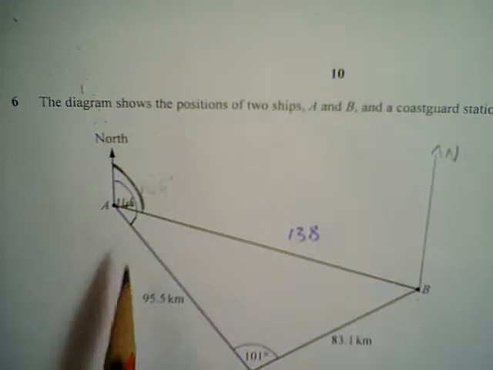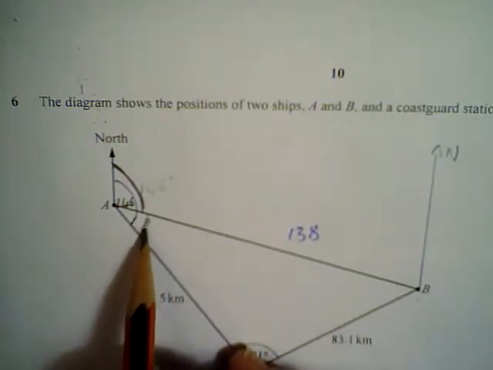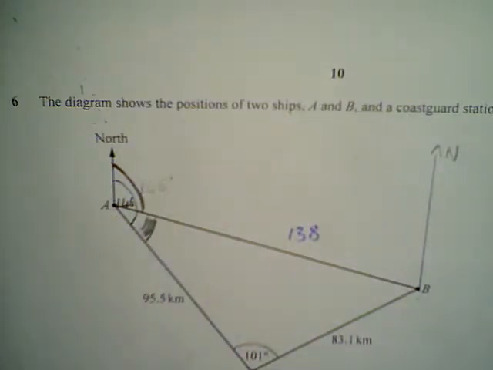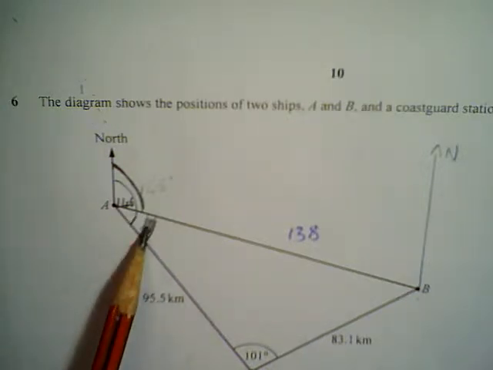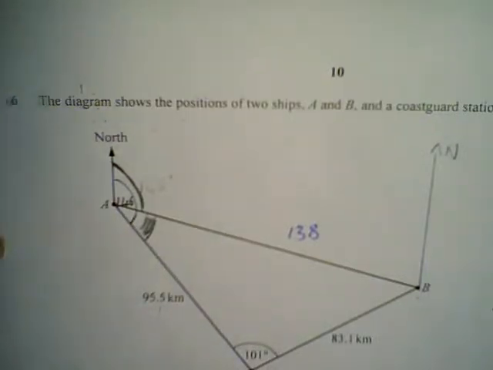No. If I found this interior angle over here, I can subtract it from 146, and that would give me that bearing. Okay, so I'm just interested in this one. And I can use again, I've got an angle between two sides and an opposite side, so I can use either the sine rule or the cosine rule again. It doesn't matter. Okay, awesome. Now we're on a roll.